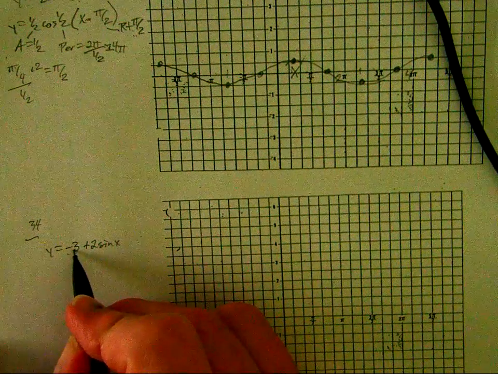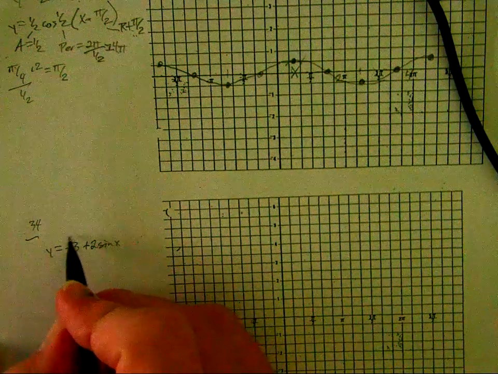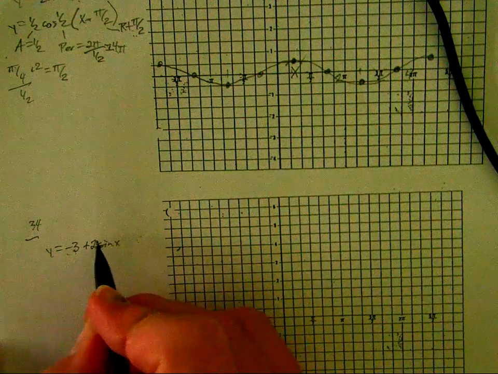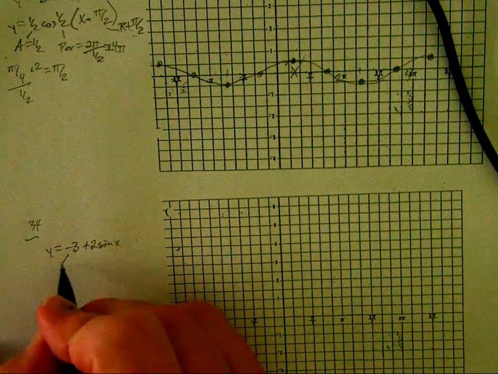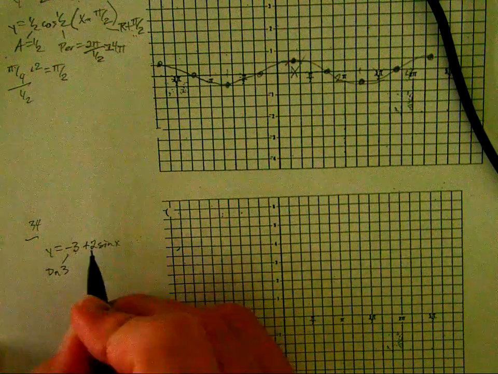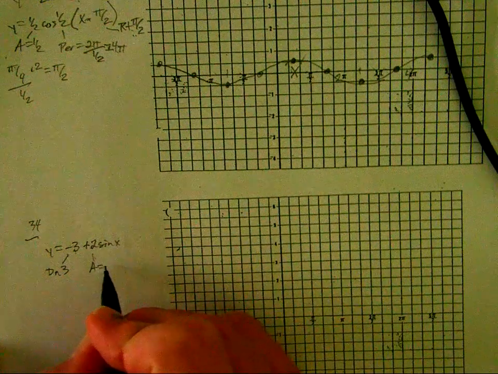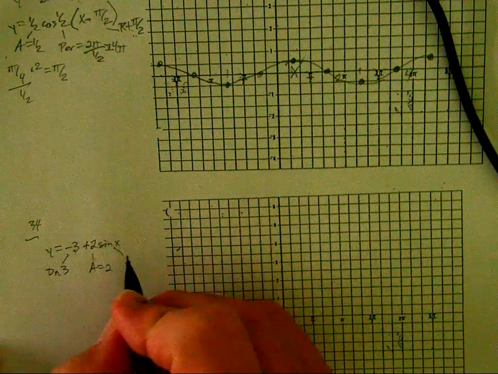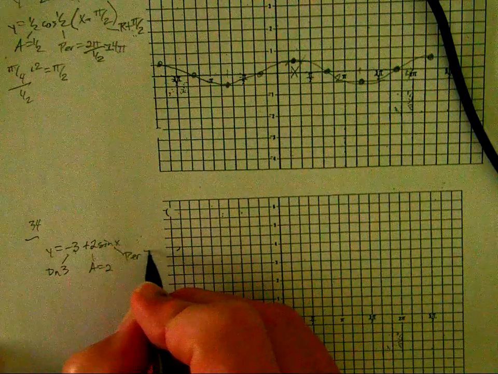So I try to do it both ways. Just notice it's all by itself here. It's separated from all this in here. So that means that's the vertical shift. So that means down 3. This 2 is our amplitude. Here there's no number in front of our x, so our period just stays 2 pi.